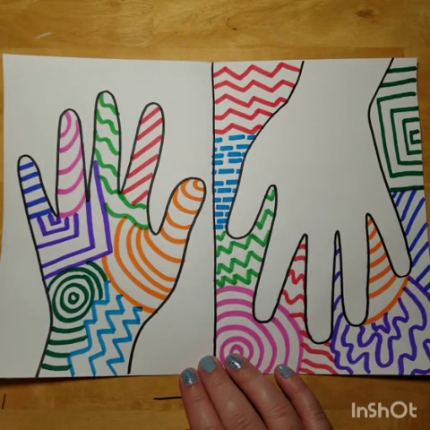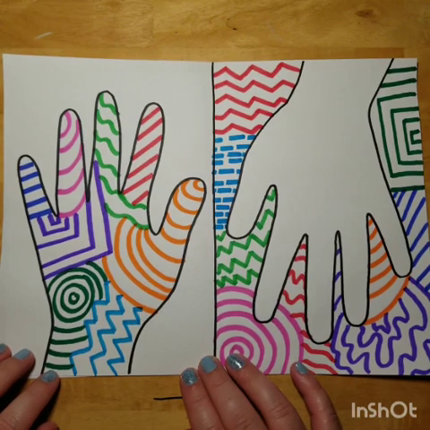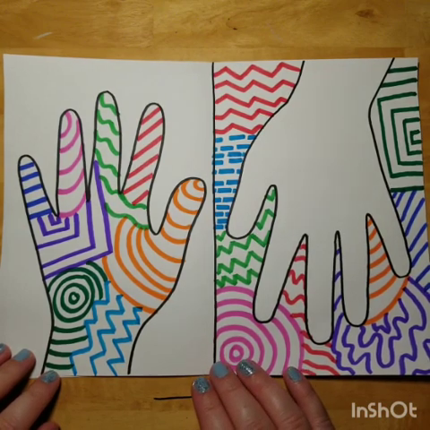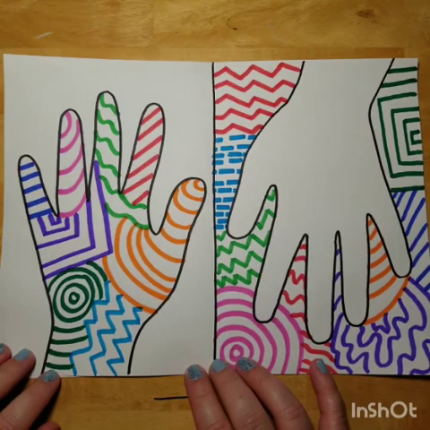We've learned about how to incorporate different sizes, overlapping. We've done one point perspective. So now we're going to be learning about positive space and negative space. Now, it can be a little confusing, but I'm going to explain to you guys exactly what it is.